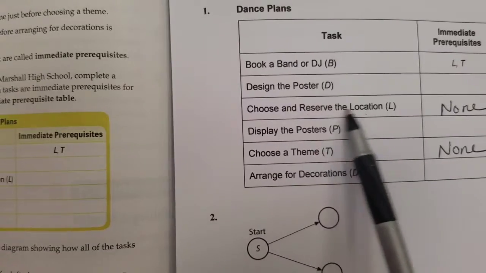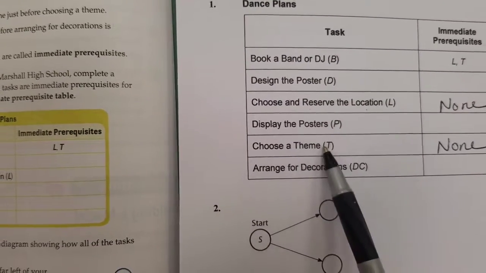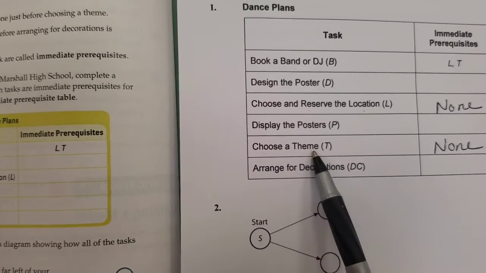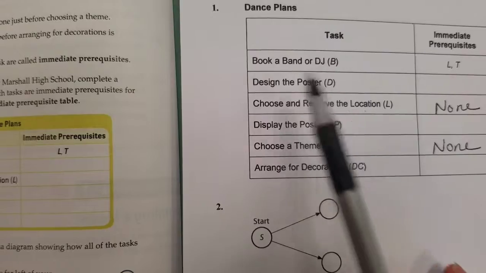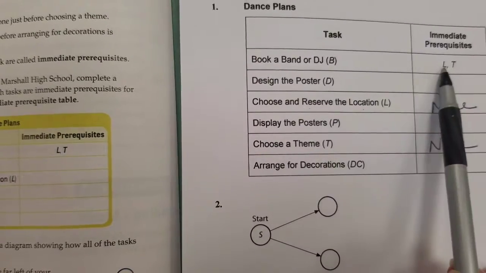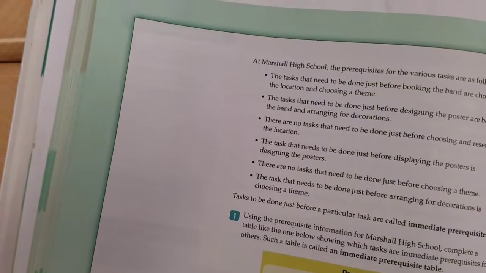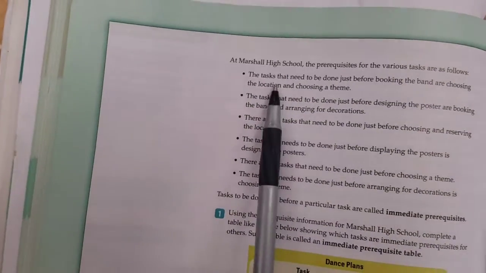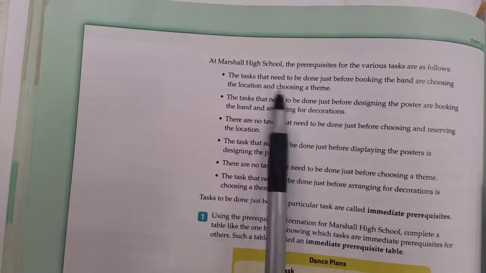L was choosing a location, and T was choosing a theme. So immediately after doing these two things, you could book a band. That's what it means. Going back to this list, the tasks that need to be done just before booking a band are choosing a location and theme.